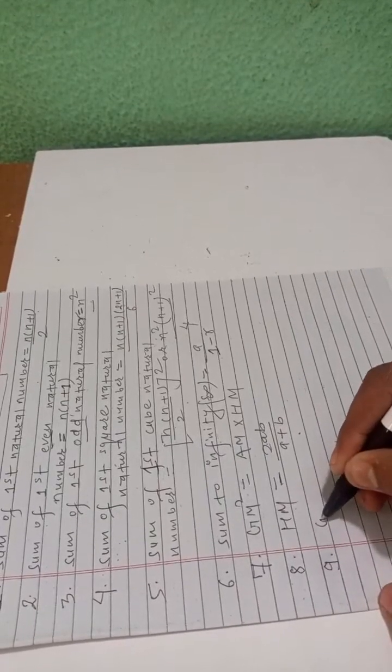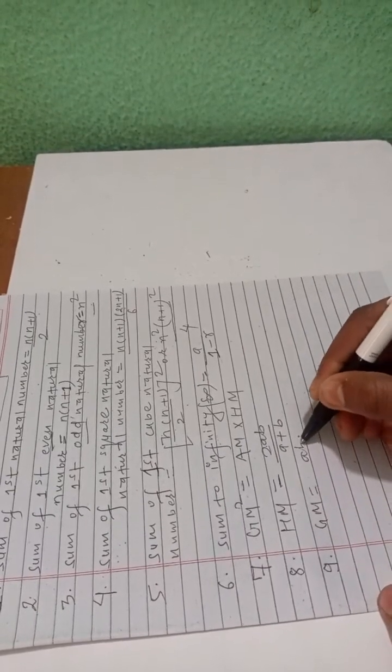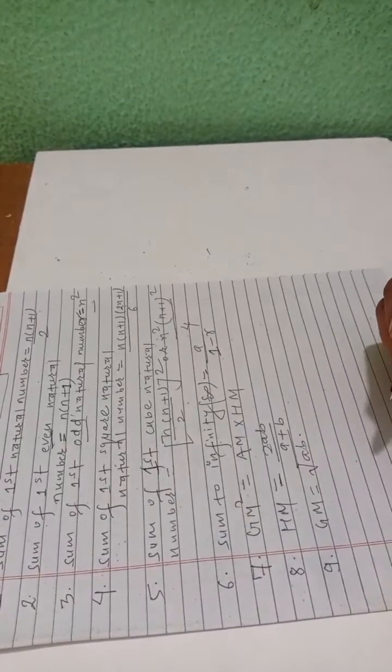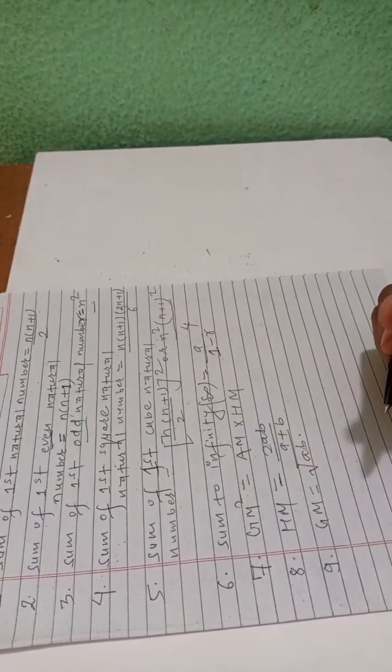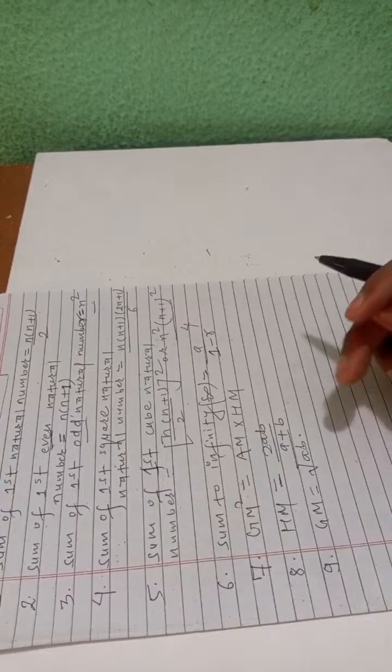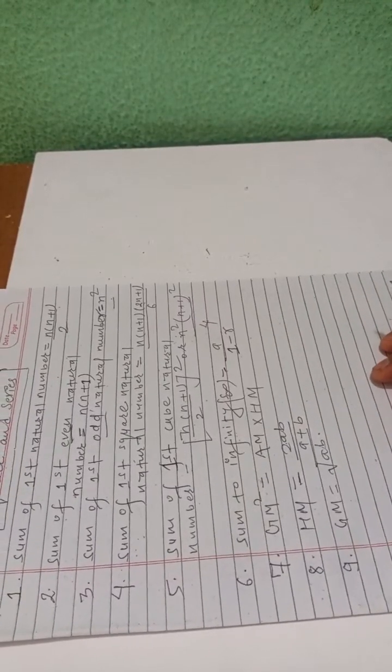Number 9, the geometric mean is equal to root under ab. This question is also asked again and again. And the most important formula is this.